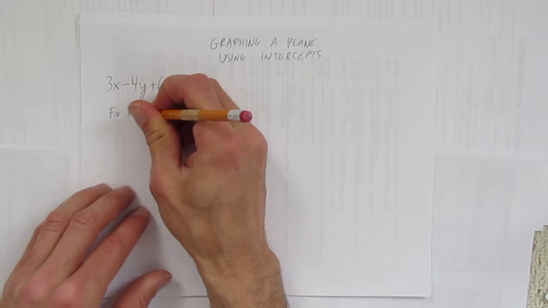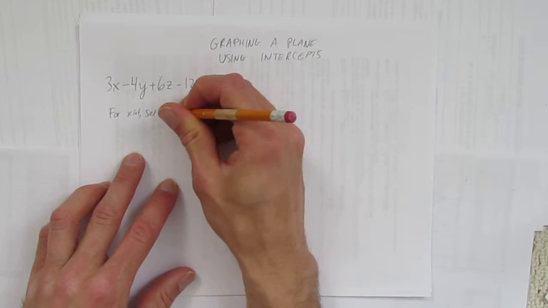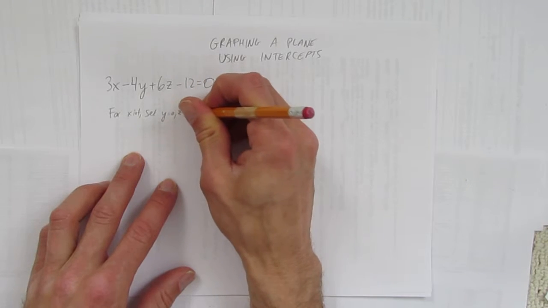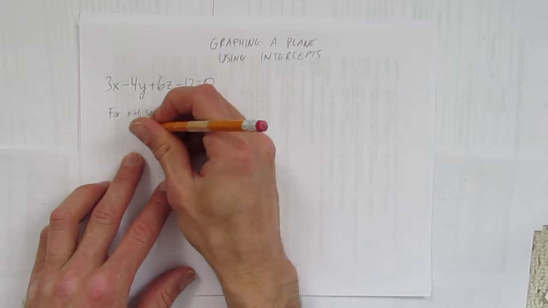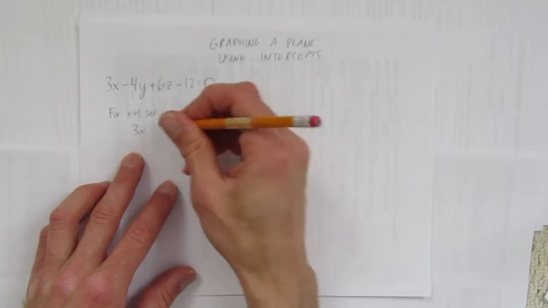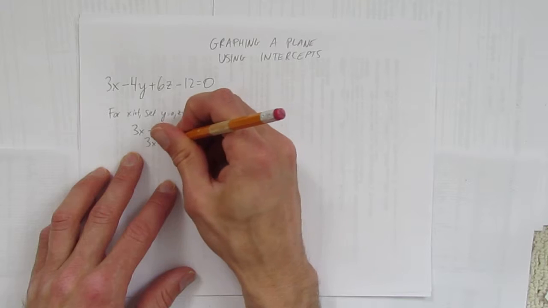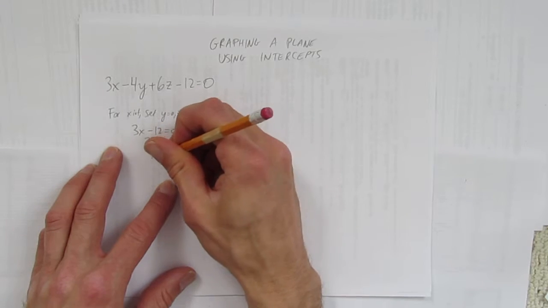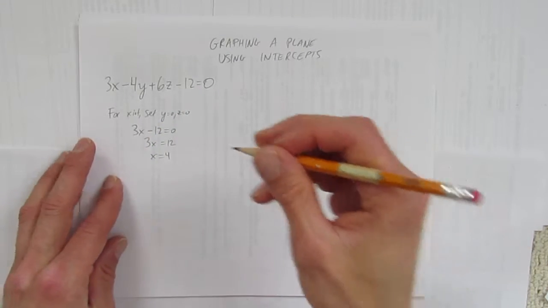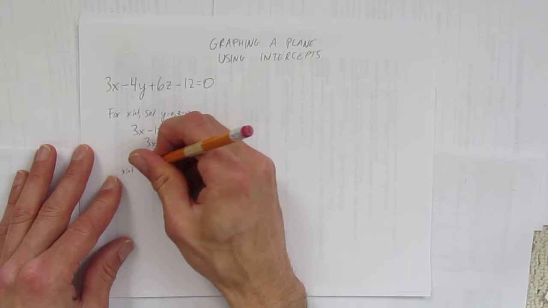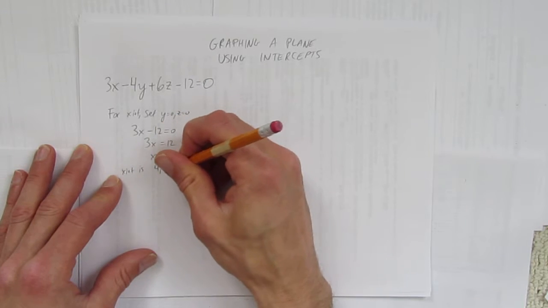For the x-intercept, set y equal to 0 and z equal to 0. And when you do that, you get 3x minus 12 equals 0, or 3x equals 12, and so x equals 4. And so my x-intercept is (4, 0, 0).